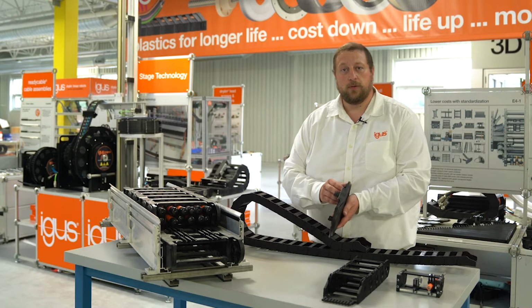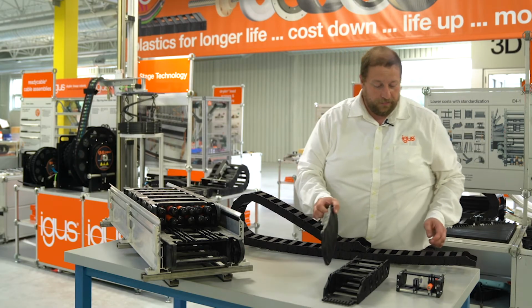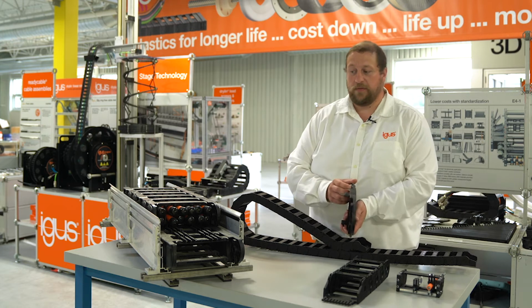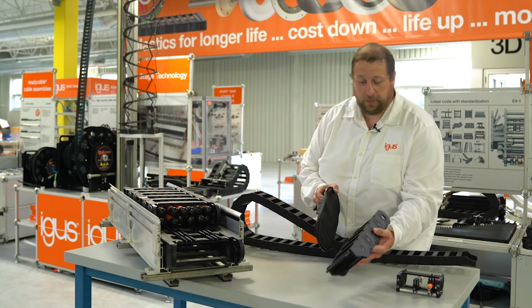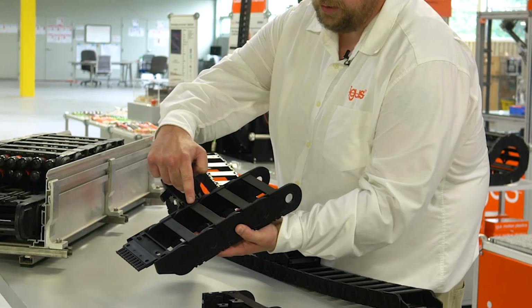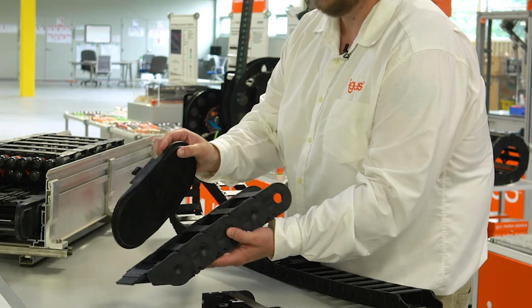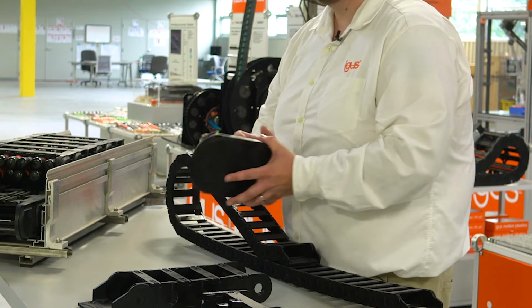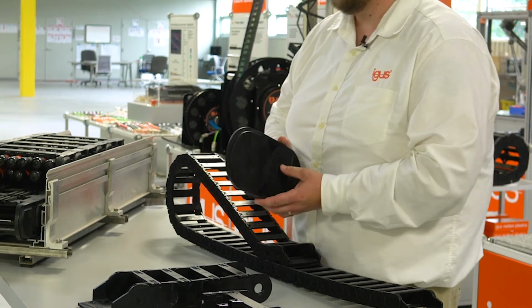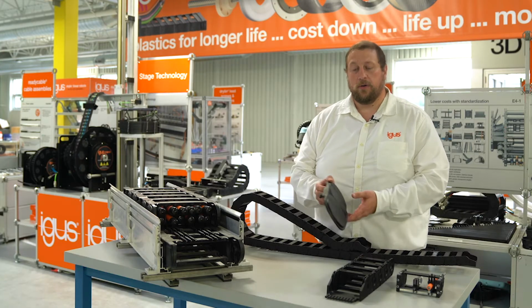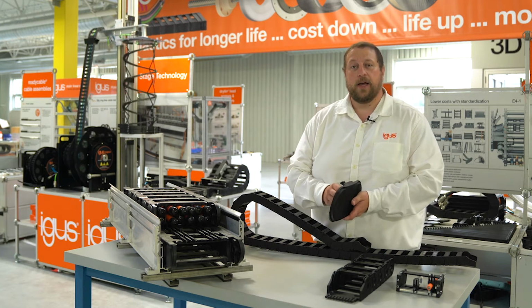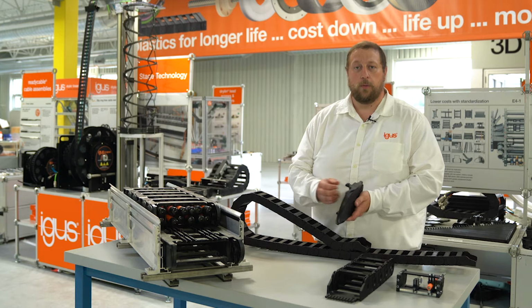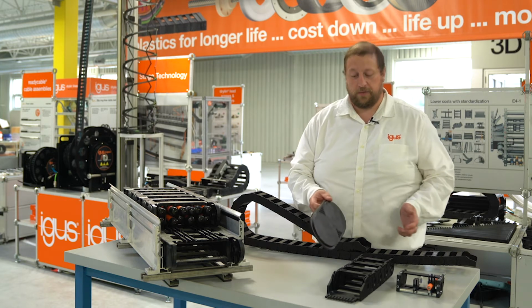So from our E2 all the way to our E4-1, they all have these glide shoes built into them, and you will see them in various sizes within energy chains. As you can see in a little sample piece right here, there's a little bit smaller glide shoe in this versus something along the lines of this. But remember, it's about the right chain for your application. So we will take into consideration all the environment, cable package, speeds, acceleration, all the data that your application will provide, and find the right chain for your application.